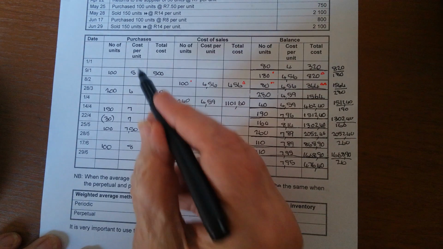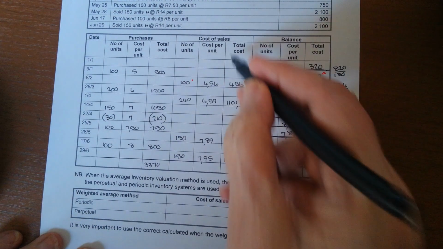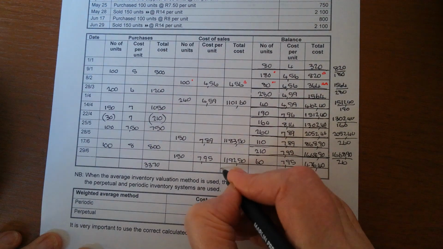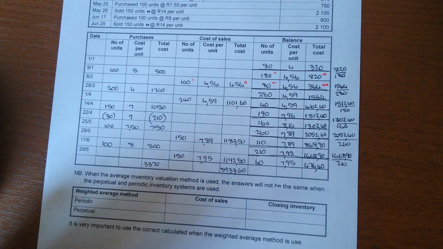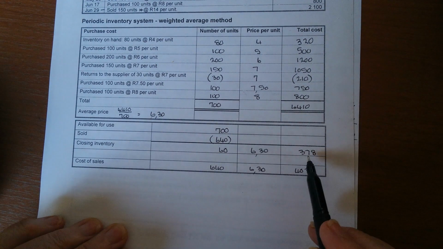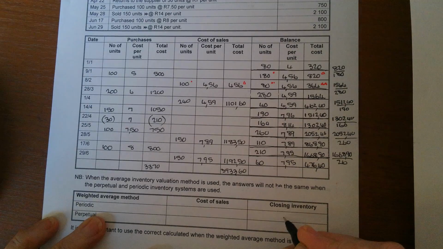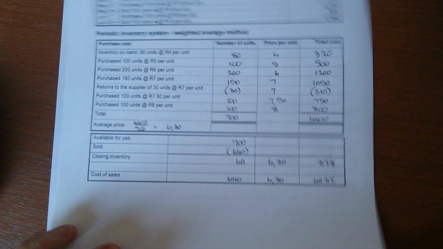Okay, then I add up my purchases, and it will give me 3370, and if I add up my cost of sales, it will give me 3933.60. Now, if we look at the periodic inventory system that we just used now, we said the closing inventory is 376. So in periodic, the closing inventory was 376. Okay, and if we look at the cost of sales there, it was 4032.